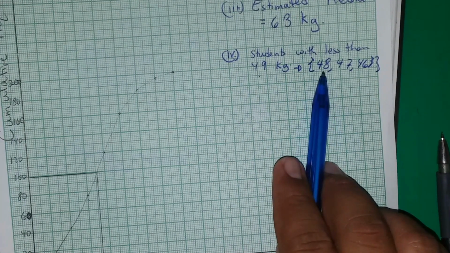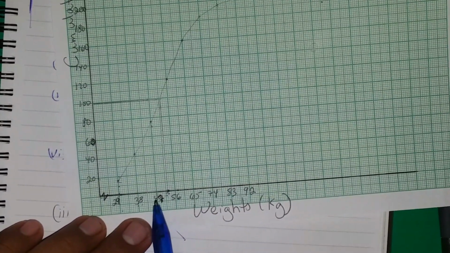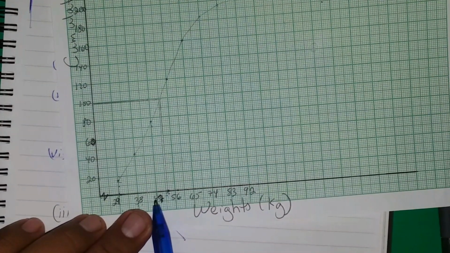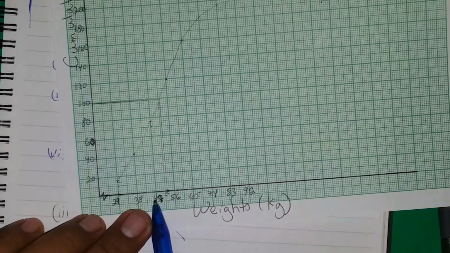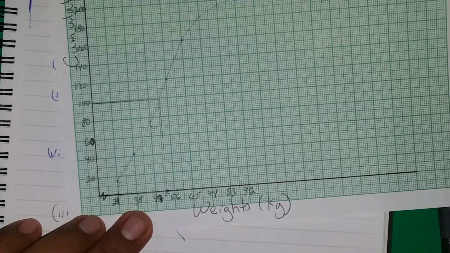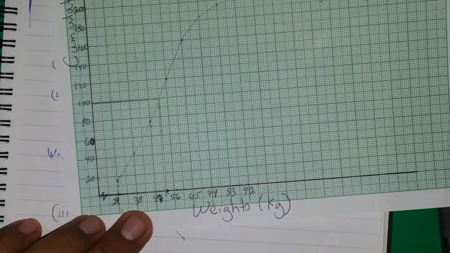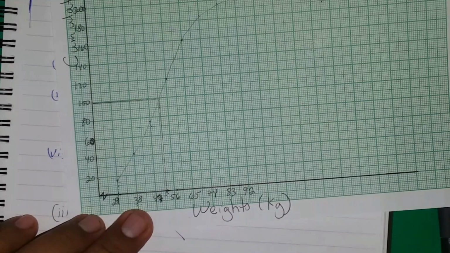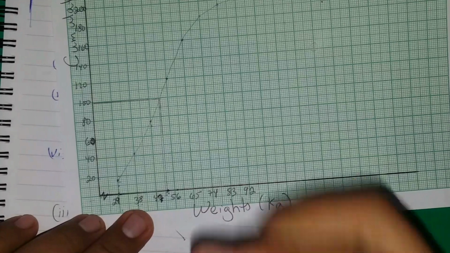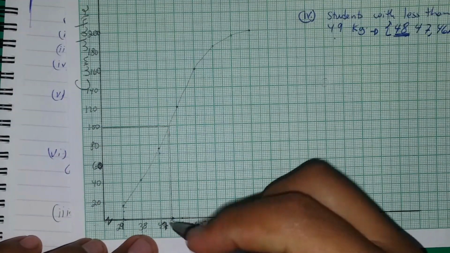So that means this 48 is what I need to find on my weight. So 47 is here. 48 will be one line ahead of it, and a little piece after that, right? So 47, 48.